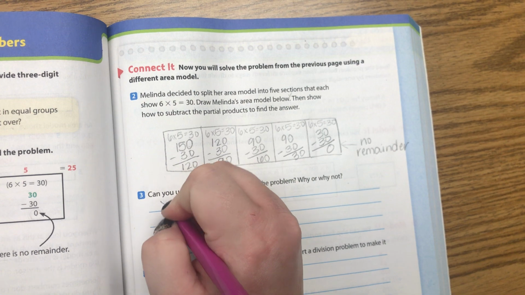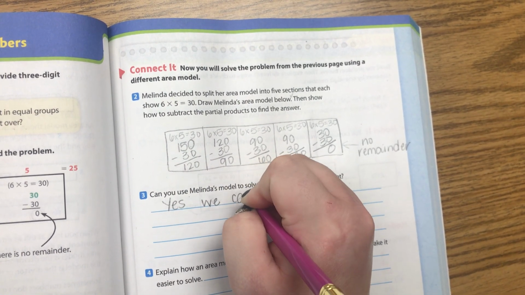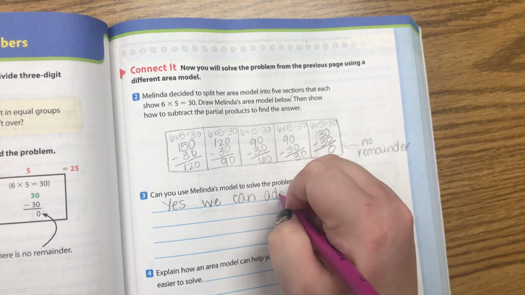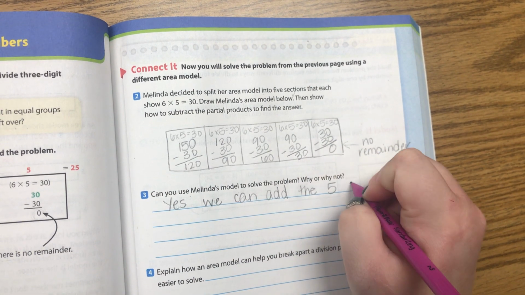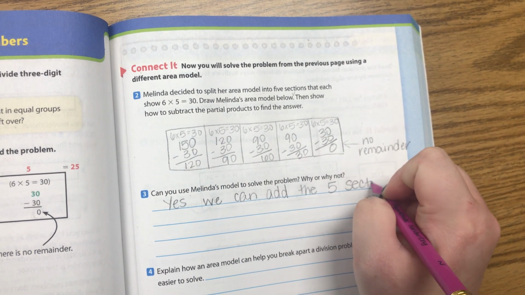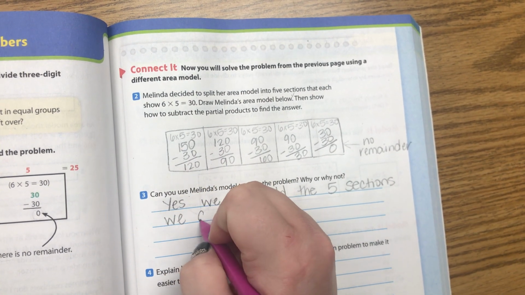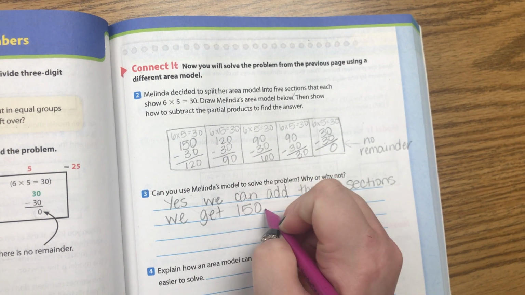So yes, we can, if we do the reverse and we add the 5 sections, we get 150.